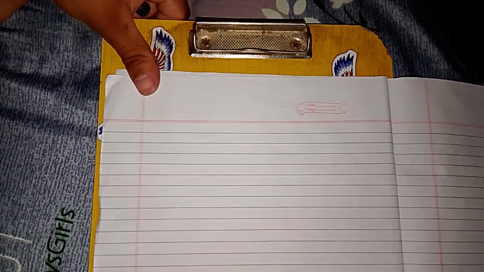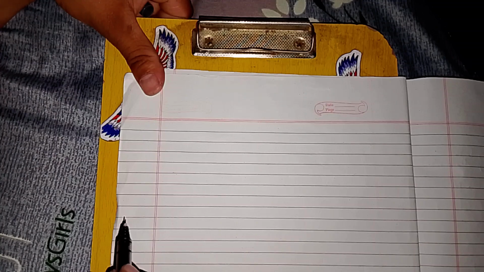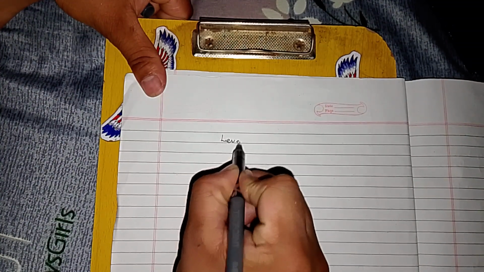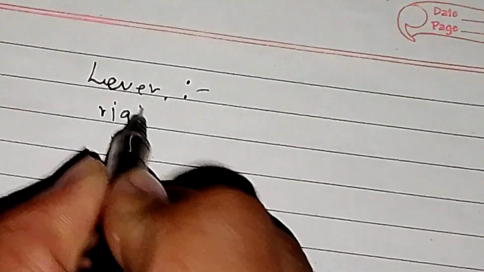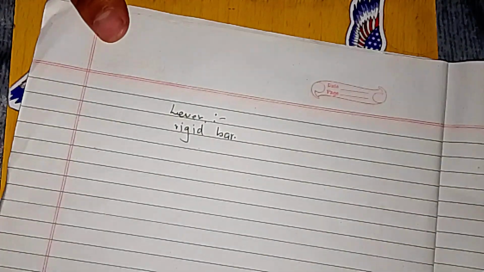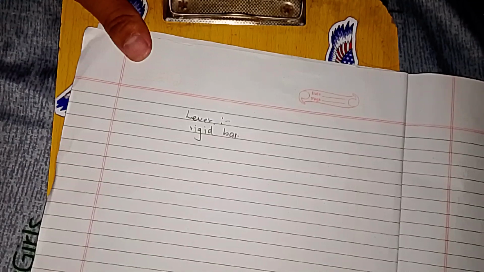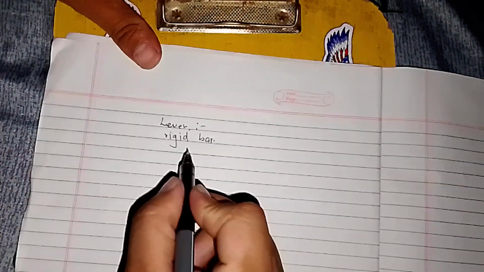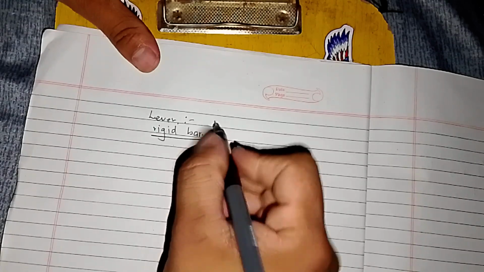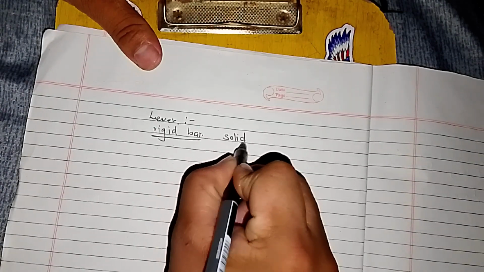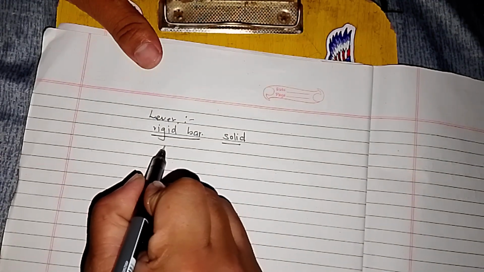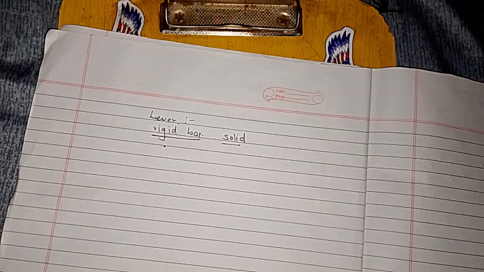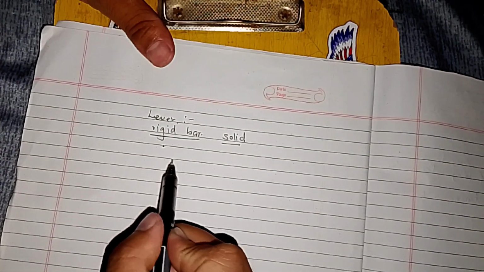Coming to the next topic in class 8, we shall be focusing on the lever. So what is a lever? First of all, let's define it. A lever is a rigid bar. What do you mean by rigid? It's simply a solid bar. A metallic rod, a wooden block, or an iron bar can be considered a lever.